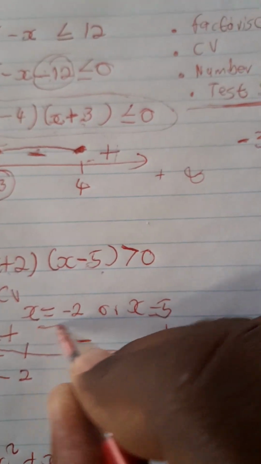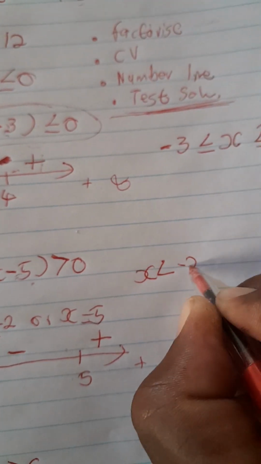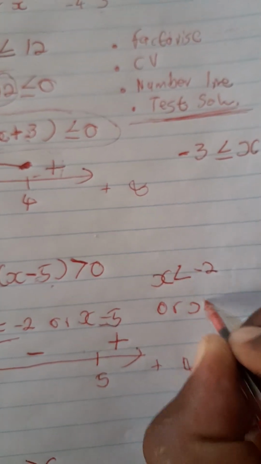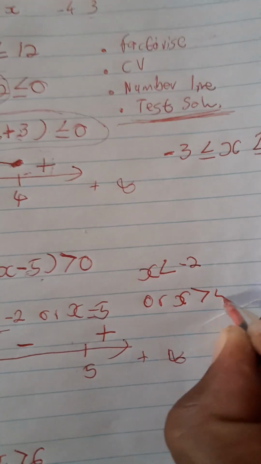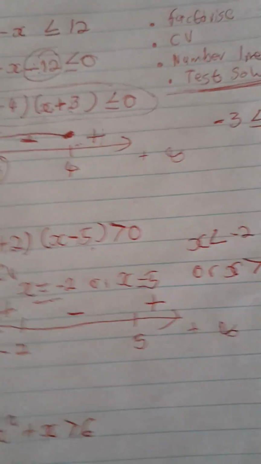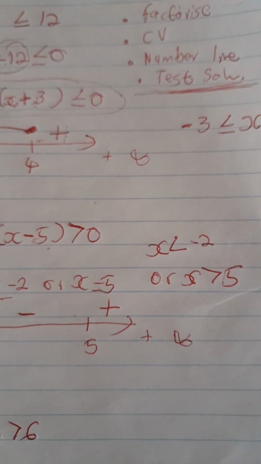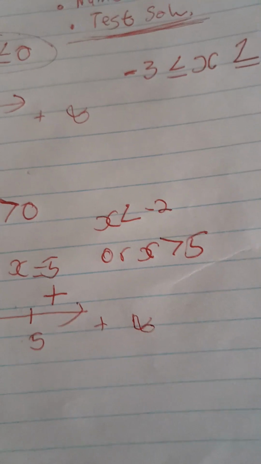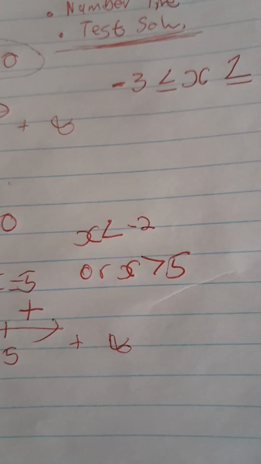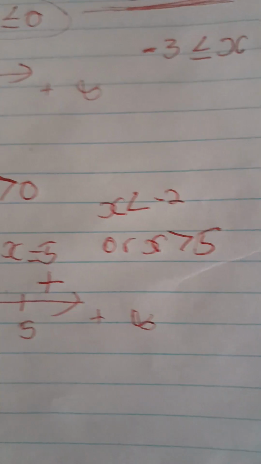Let's represent this. What about x? x is less than -2, or x is greater than 5. So those are your solutions. At the end, those are your solutions, guys, right? Or you can represent this in an interval notation. Let me show you how you can represent this in an interval notation.